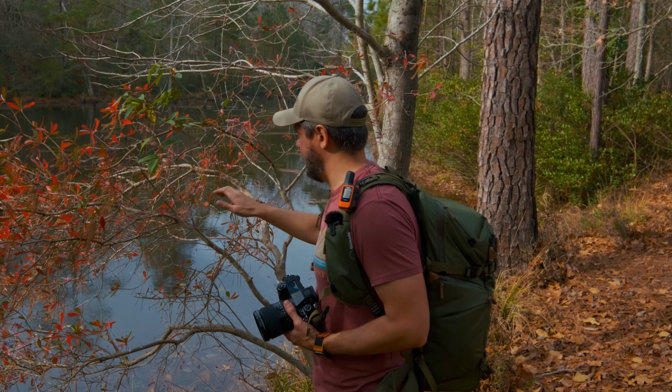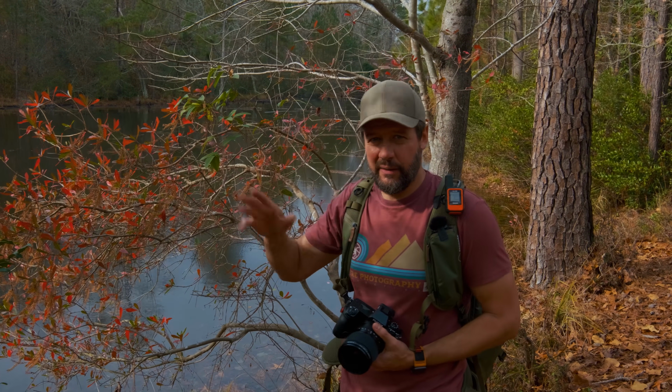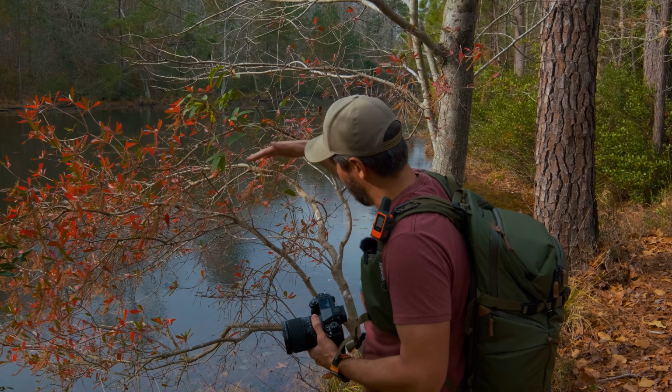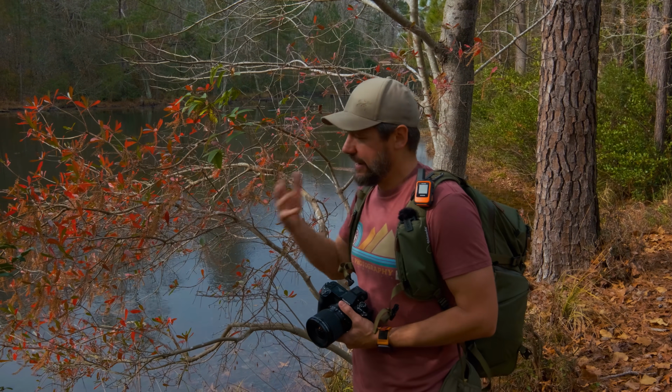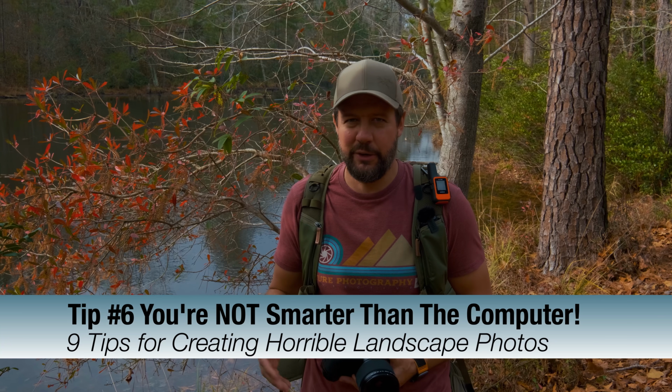So I just found this beautiful red autumn tree. Most of the autumn leaves in this area have turned brown or fallen, but this one seems to be hanging on. It's got a nice arching nature to it. And sticking with the theme of saving time, this is the fifth quick tip, and it's something that I call you're not smarter than the computer.